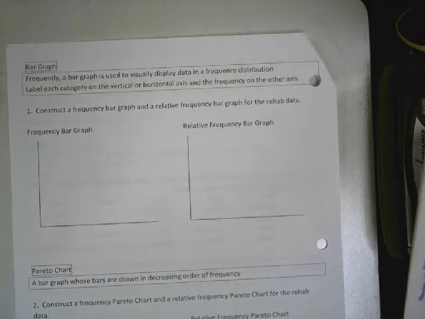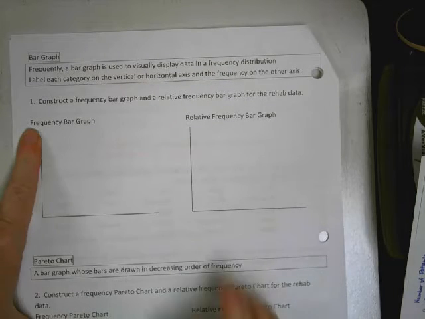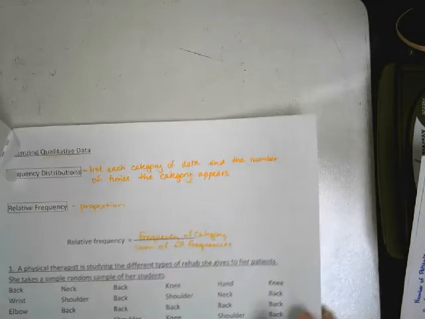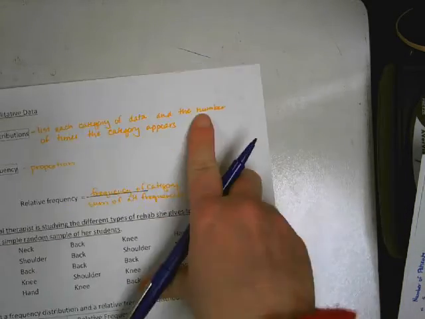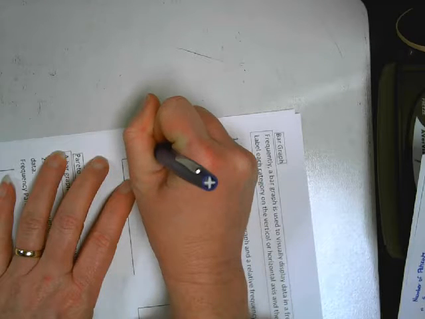The only difference, and this is the most important thing I think with bar graphs, is figuring out exactly how to scale these things. So the first thing we need to do is determine what goes where. Your frequency or your relative frequency is always going to go on the y-axis. So for your frequency bar graph, remember our definition of frequency? That's the number of times the category appears. So in this case, we'll call it the number of patients that received that treatment. So I'll say number of patients.